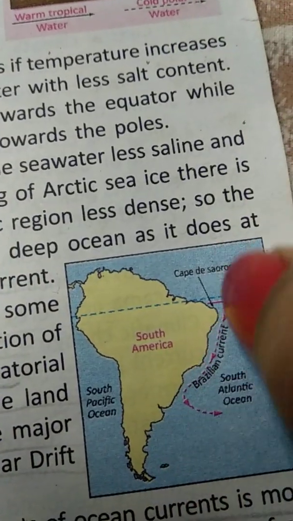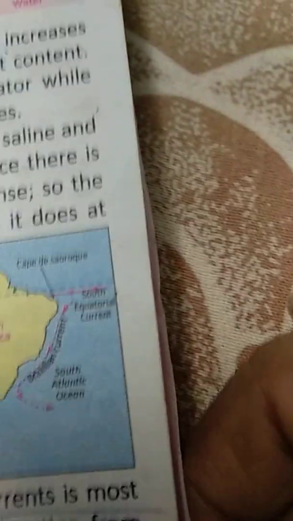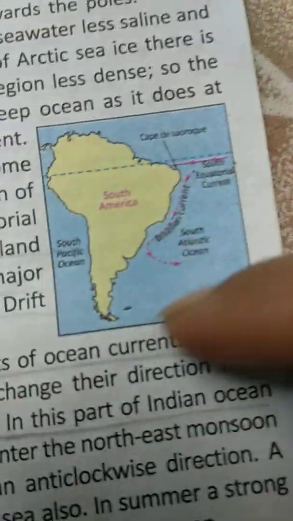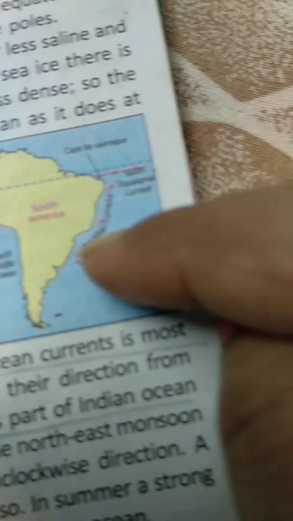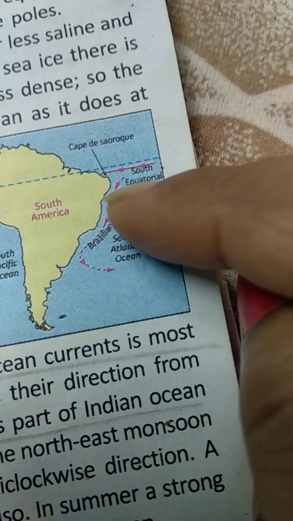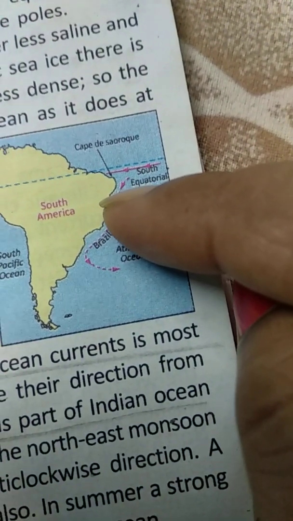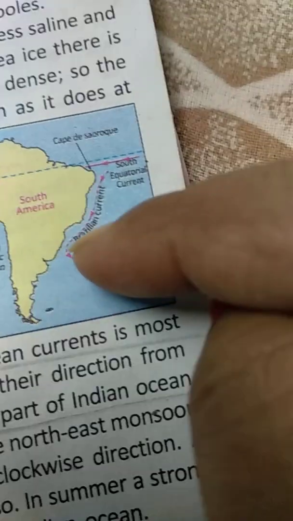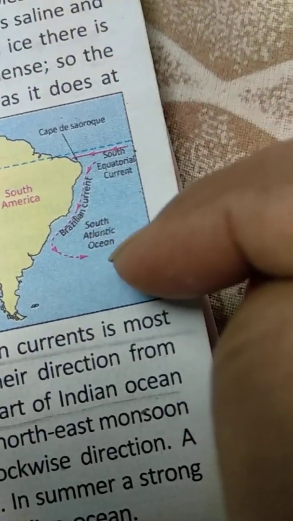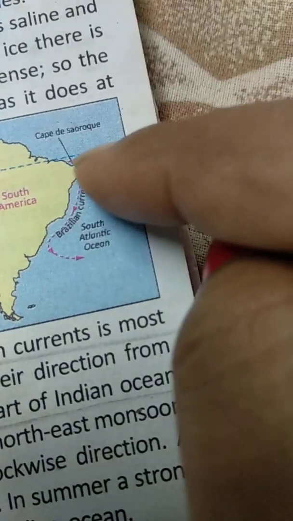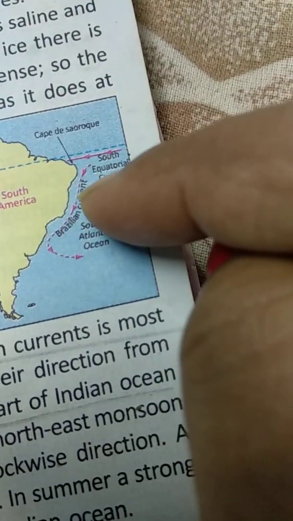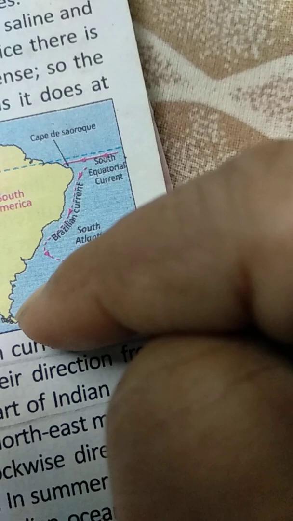Next is the shape of the coastline. These are the shapes which we are talking about. The shape of the coastlines influences the direction of the currents. The position of Cape Sao Roque in northeast Brazil diverts the south equatorial current to the south, forming the Brazilian current.